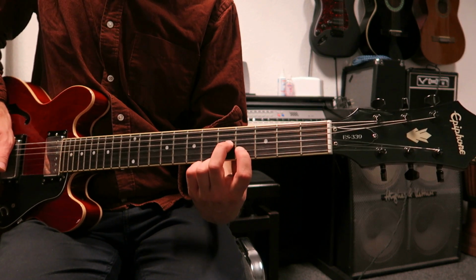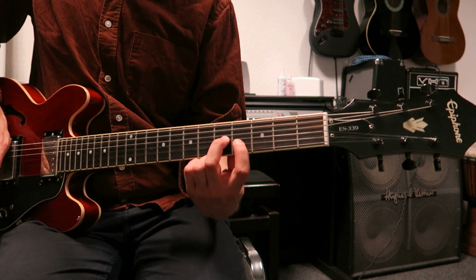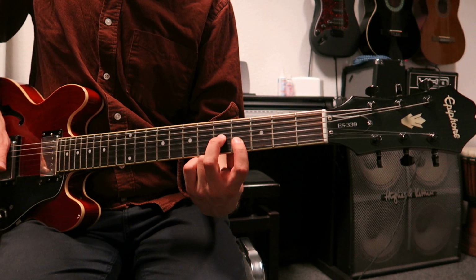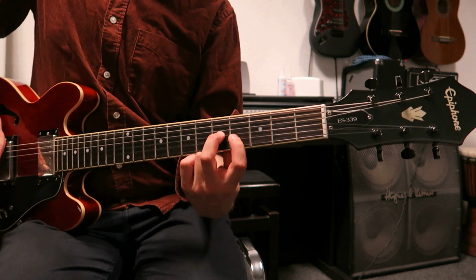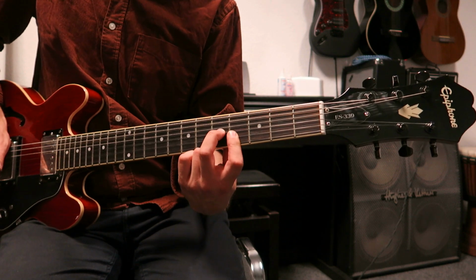In this case, that leaves us playing the B string here in the 4th fret. Here's our root note, that was the note C. Here's our minor third of C, which is E flat.